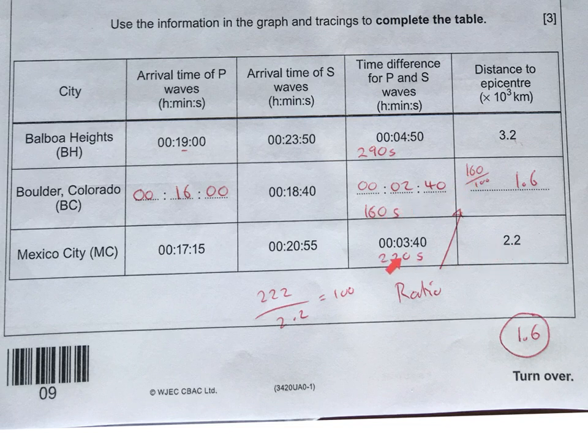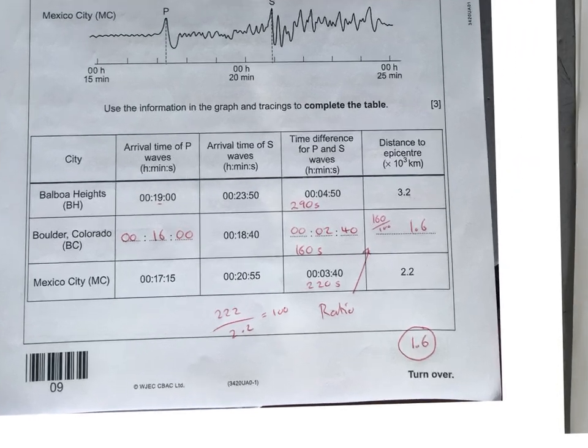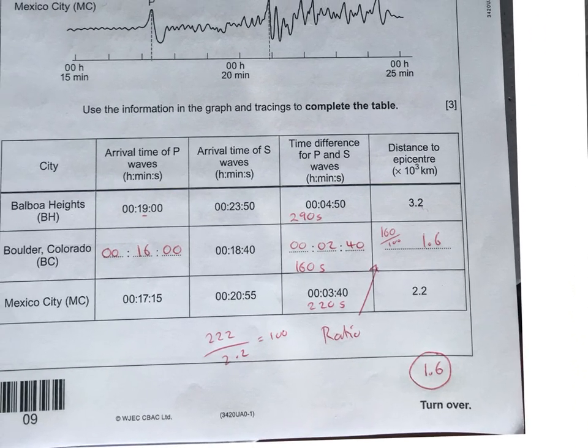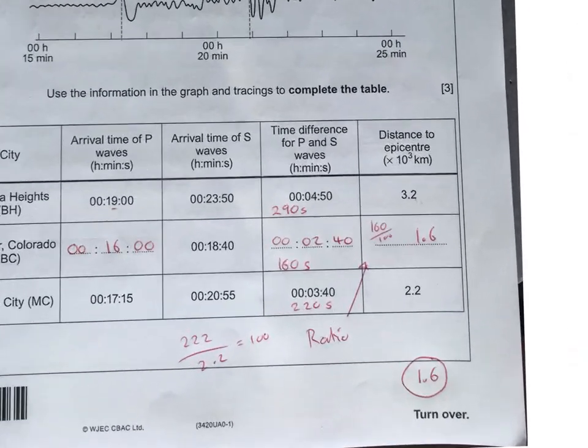So what we've done is converted this to seconds, 220 seconds, and we can see there is distance of 2.2. So the ratio there is 100, okay? So when we put 160 over 100, it comes out to be 1.6 when we convert that to 160 seconds. It's only a mark, and I don't think many people got that right. In fact, I'd have to check. I don't think any people got that right. So a dodgy question, but it's only worth a mark.